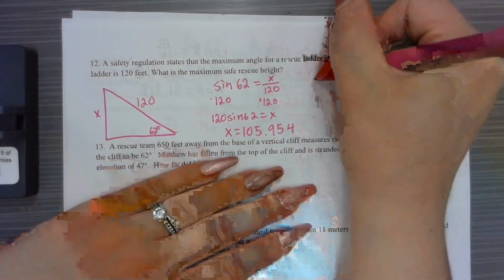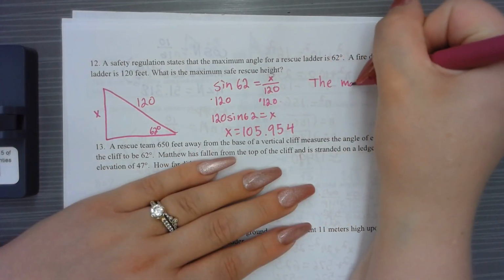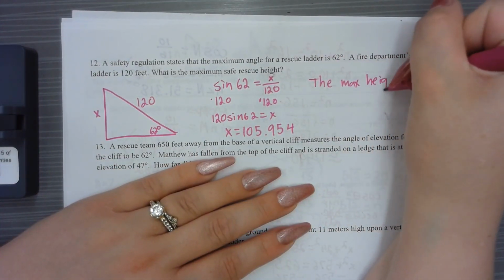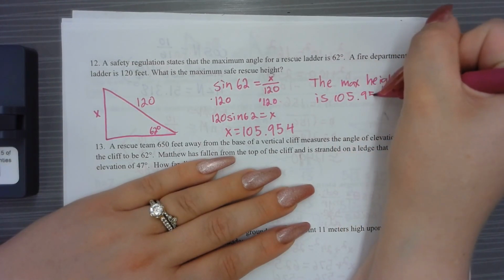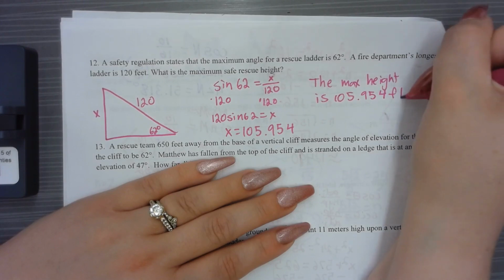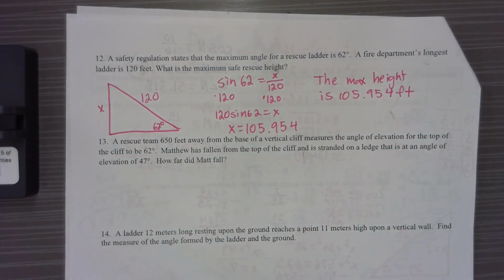So we'd say the max height is 105.954. Again, we want to include units, feet. Okay. So moving on to the next one.